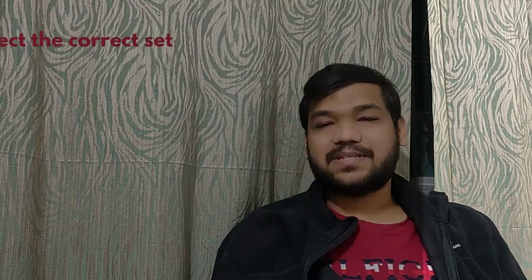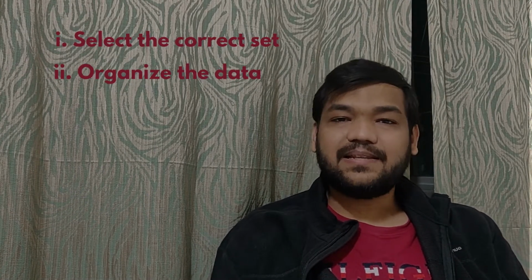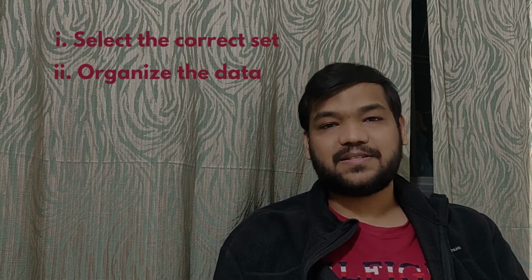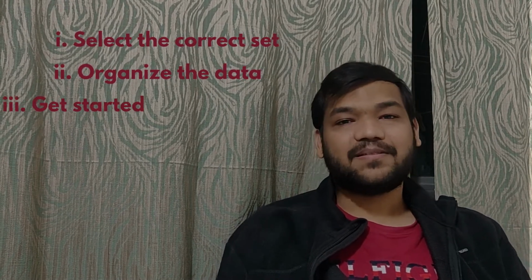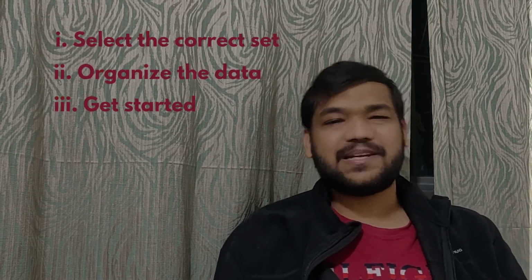What are the steps involved while solving a set? First, to select the correct set. Second, to represent the data correctly, which helps you in solving the question faster and more accurately. Third, actually solving the question. Now, how do you develop the skills? Let's start from the basics. How do you figure out which set to solve?